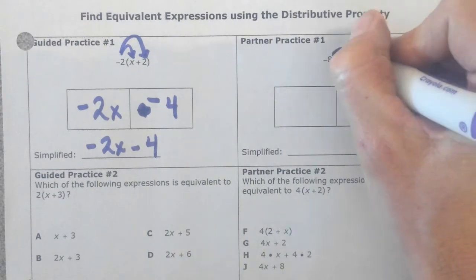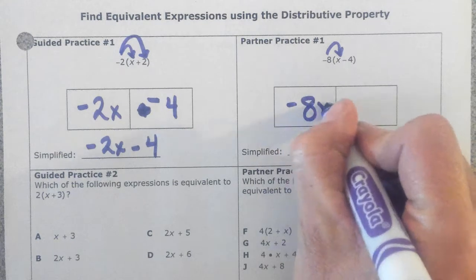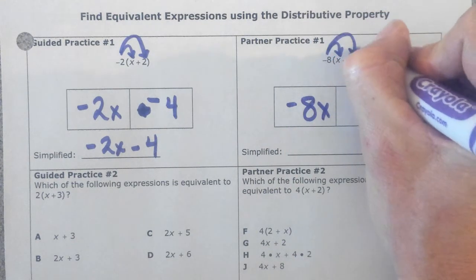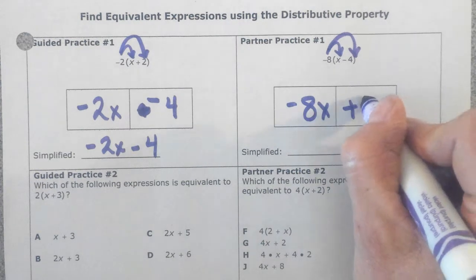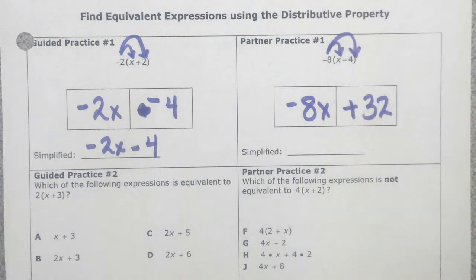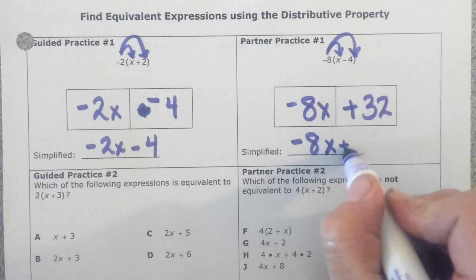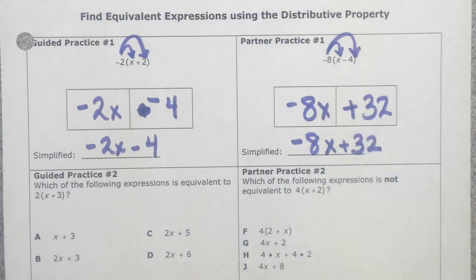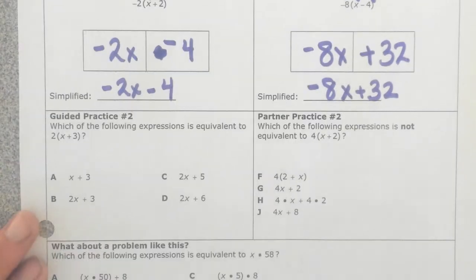All right, here I go. Negative 8 times x, negative 8x. Negative 8 times negative 4, a negative times a negative is a positive, and 8 times 4 is 32. So simplified all together, negative 8x plus 32. There you go. All right, guided practice number 2.